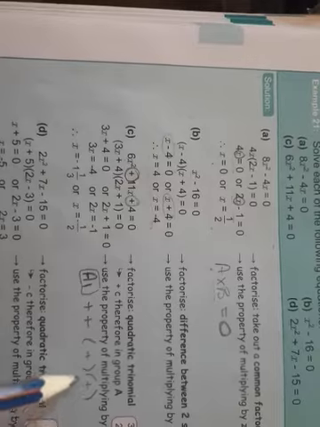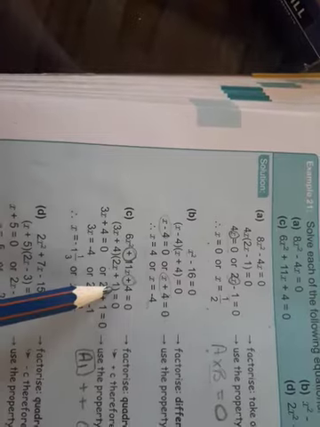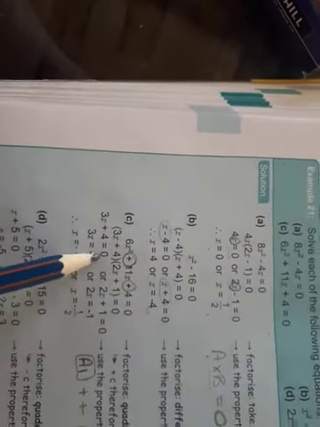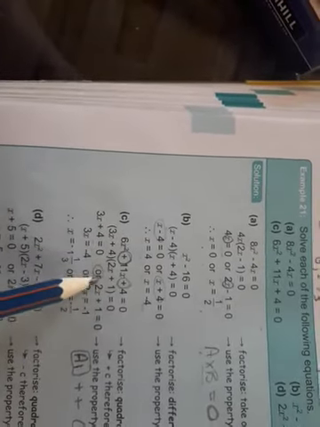Please watch the videos about this if you can't follow the step now. Then when you have factorized, it gives you 3x plus 4 as one factor and 2x plus 1 as another factor. And each of these, or either one of these, must be equal to 0.